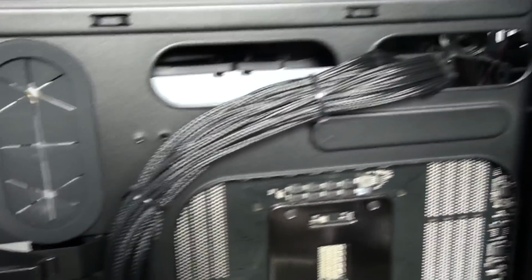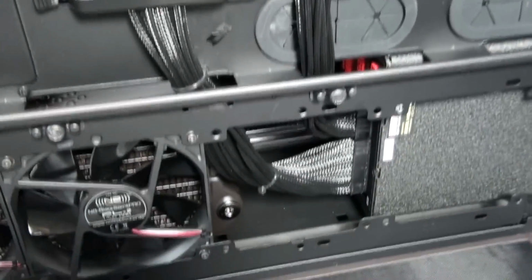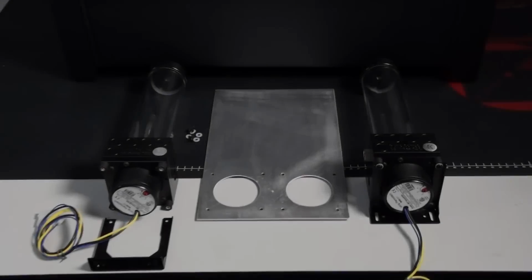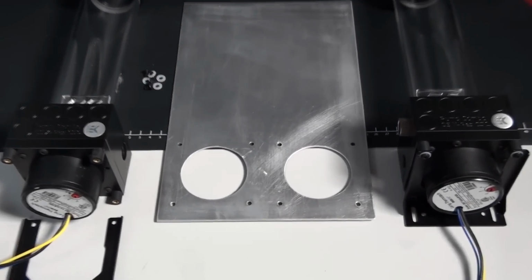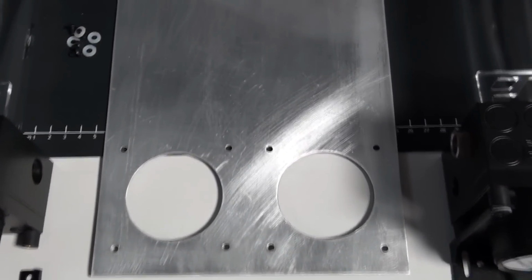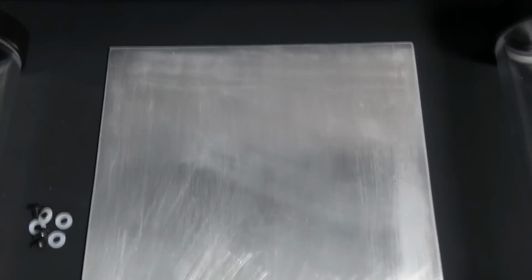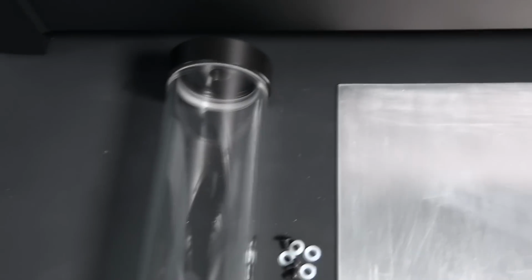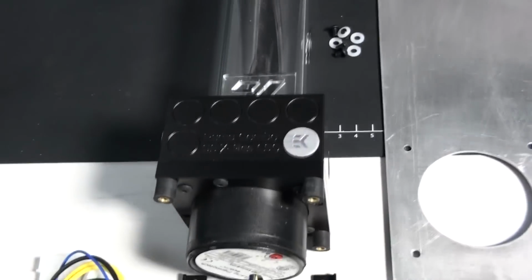So that's it for cables for now. Now I'm going to go to work on completing both of the loops. The final components I need to install before I can complete the tubing are the pump and res configs. And I'm now building the custom mounting system to mount them to the back of the hard drive cages.